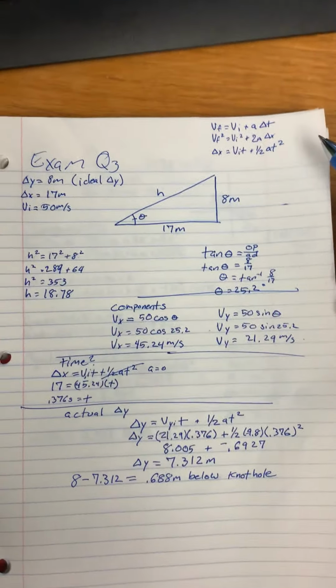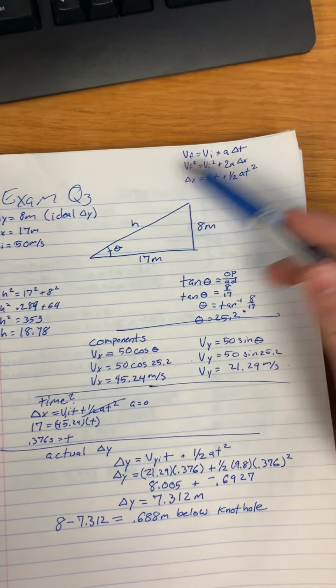Okay, so now it's time for the third question for the exam, which is the paintball question. And here is my work for this one. Here are my kinematic equations.